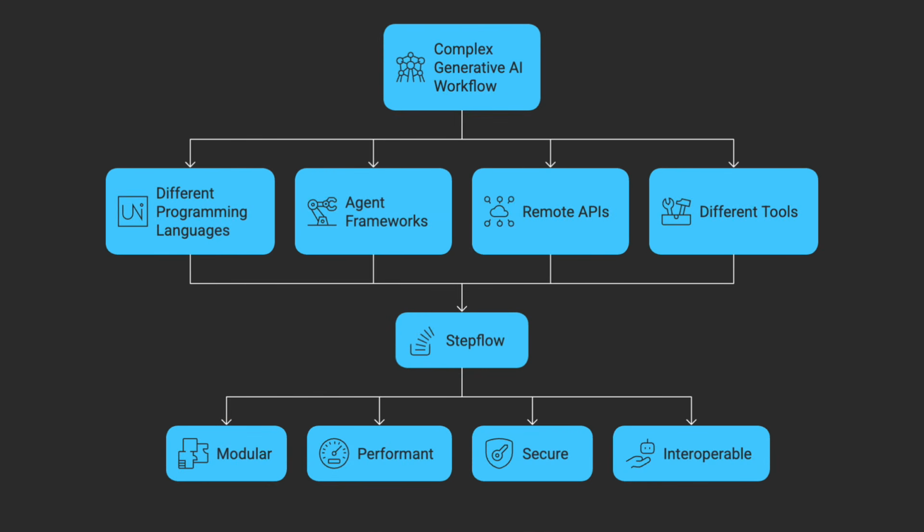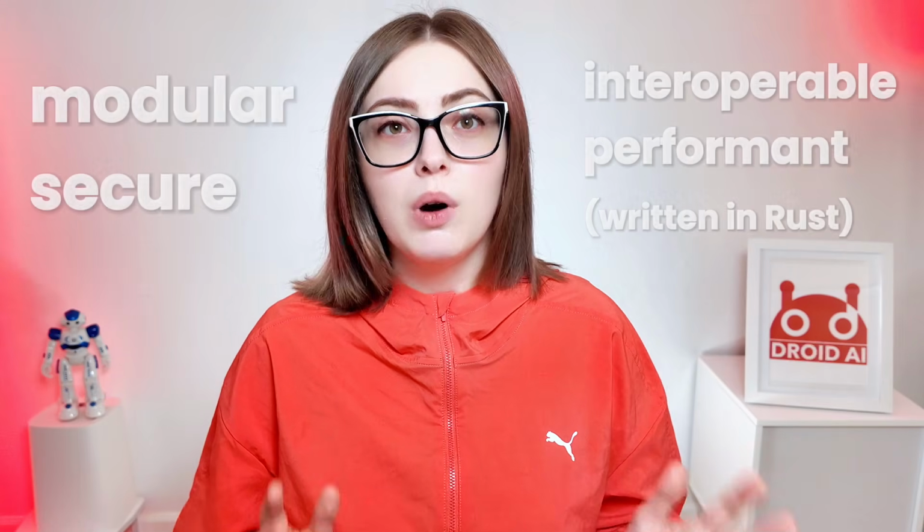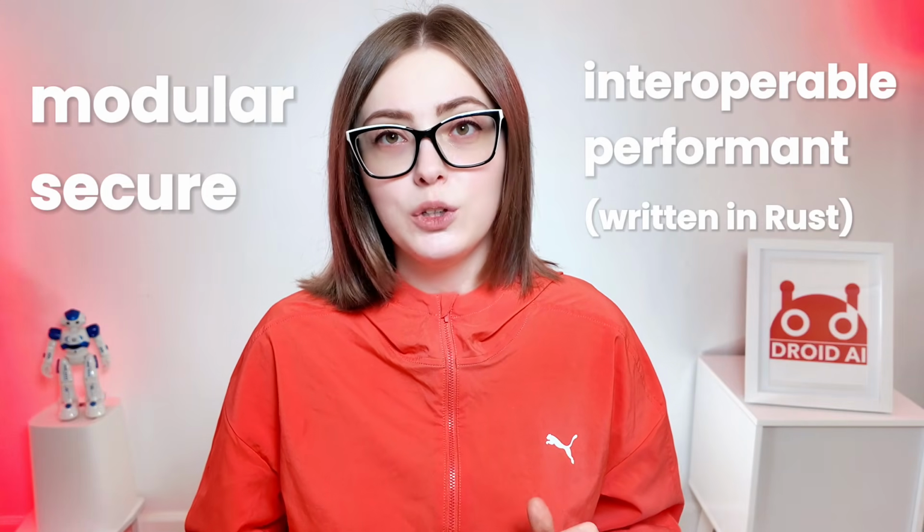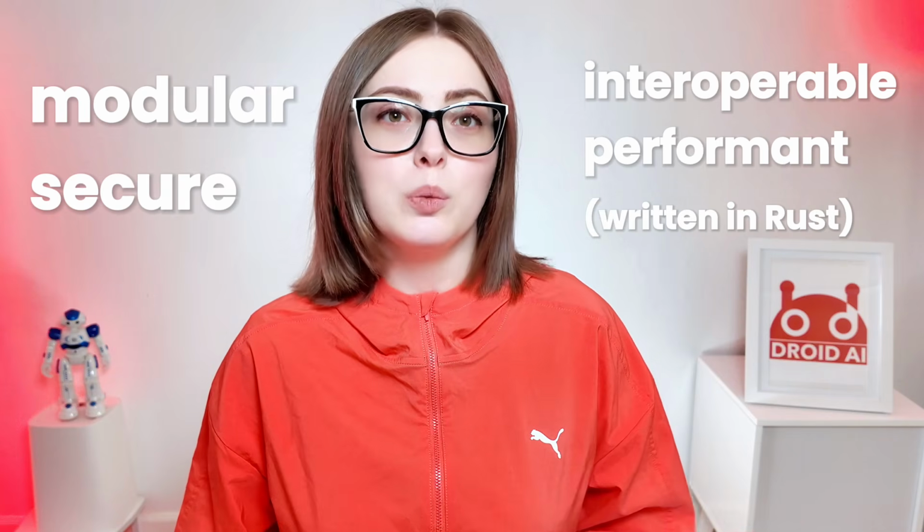Have you ever tried to orchestrate a complex generative AI workflow and chain together multiple steps, something that involves different programming languages, agent frameworks, remote APIs, and different tools, moving data between different models, data stores, and processing steps? That sounds familiar. This is exactly the type of problem Stepflow is built to solve, with a promise of modular, performant, secure, and interoperable workflows.